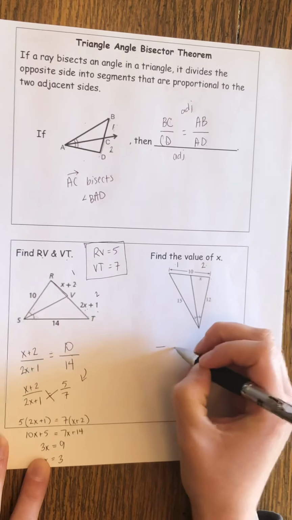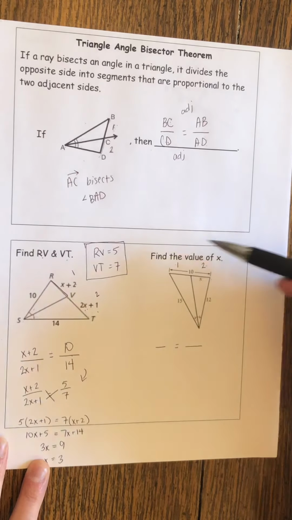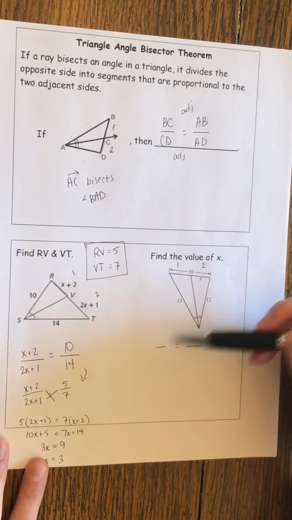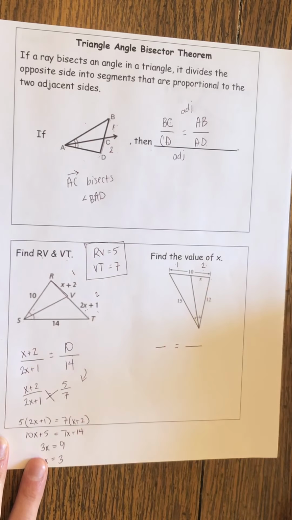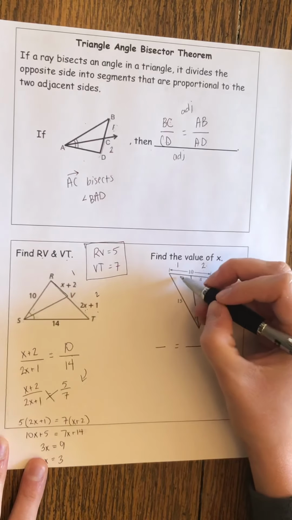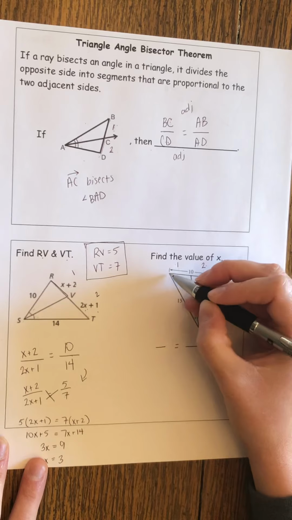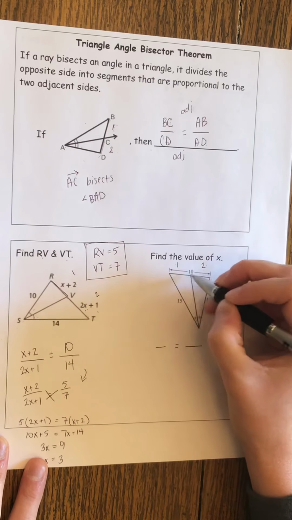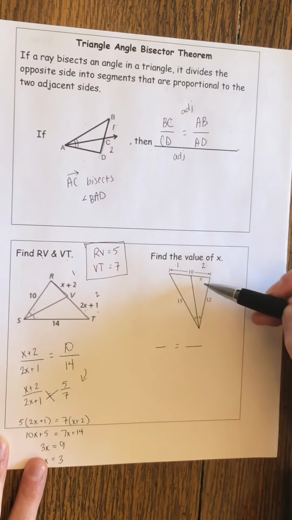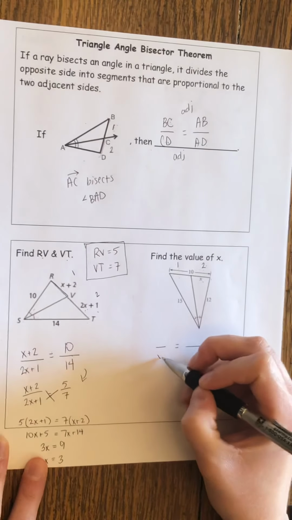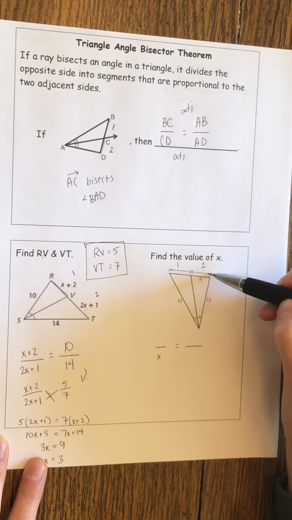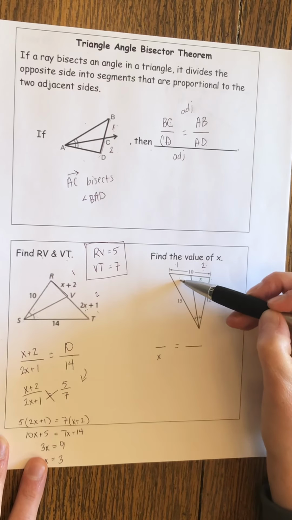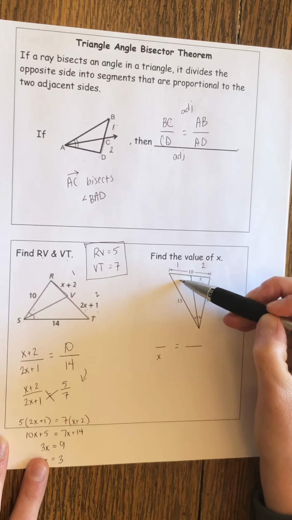When I make the proportion, the first ratio I want to create compares these 2 parts of the third side of the triangle. The problem is I do not have a length for the first part. I know that the second part is x, and I know this entire third side is 10, but I don't have any expression or number for part 1.